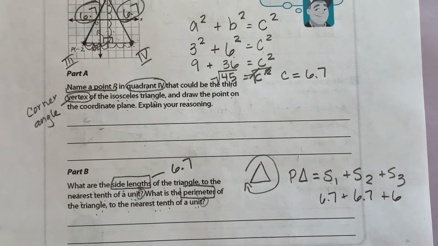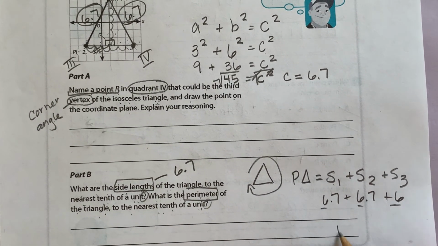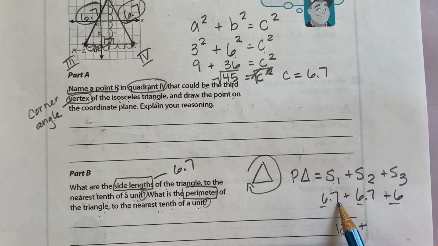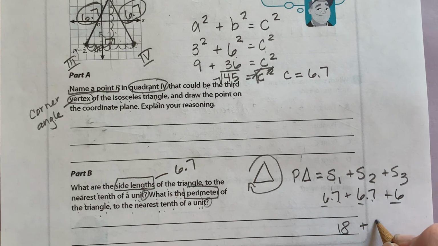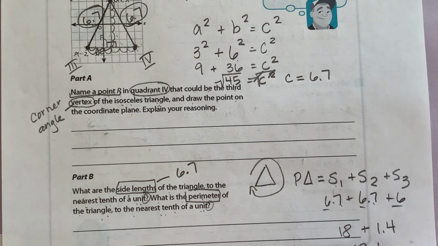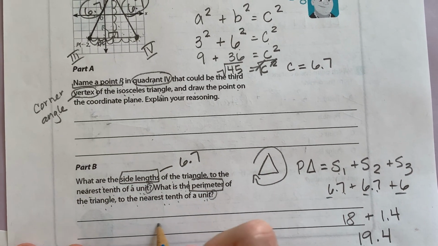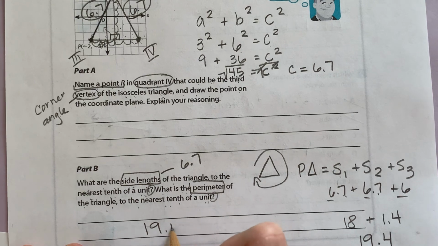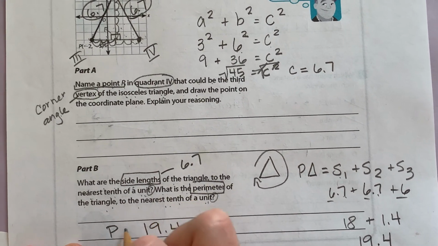Okay, if we add that all together, I'm going to add a 6 plus a 6 plus a 6 is 18. My 0.7, so I have 7/10 and 7/10 is going to be 1.4. So I'm putting that together as 19.4, 19 and 4/10. So 19 and 4/10 units is the perimeter.